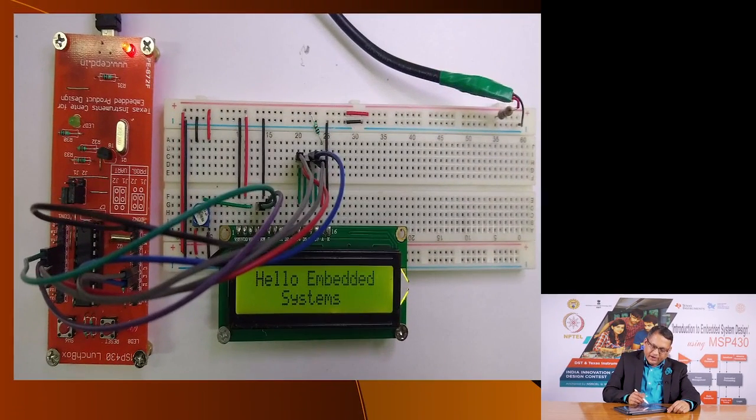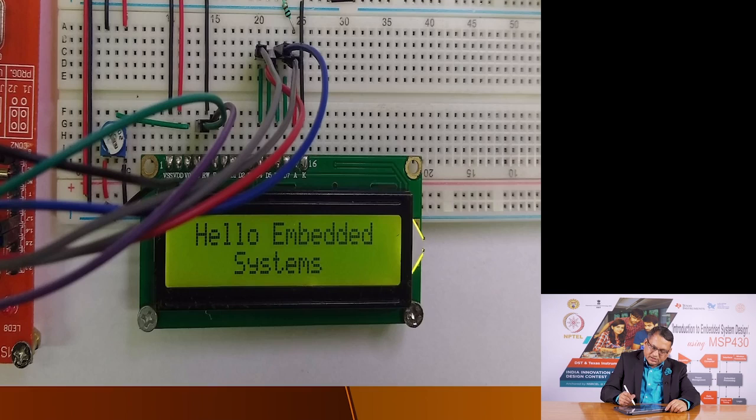Make the connections to the LCD as discussed, and this is what it would look like once you have made appropriate connections to the LCD. When you run the program, you will see that the LCD prints this message. So this is one part.